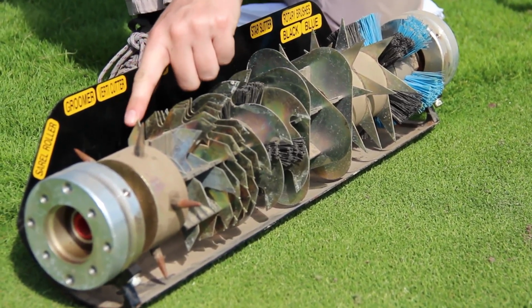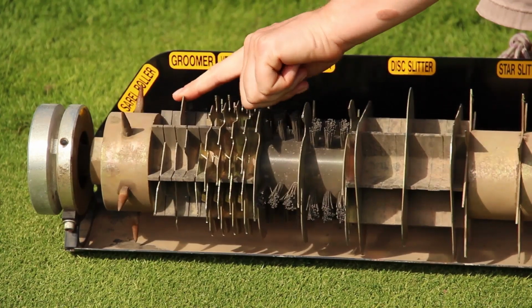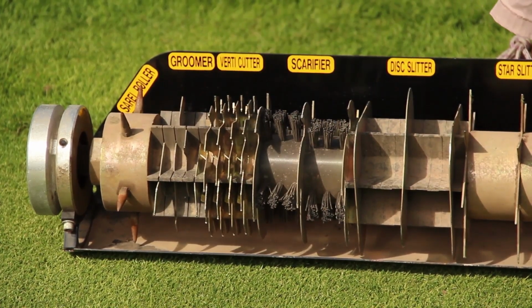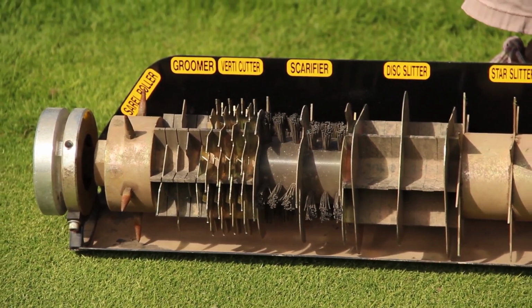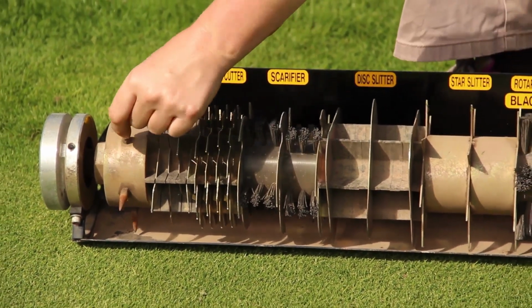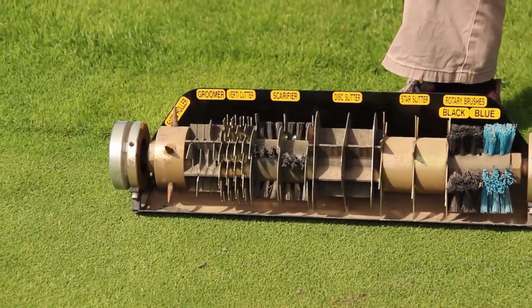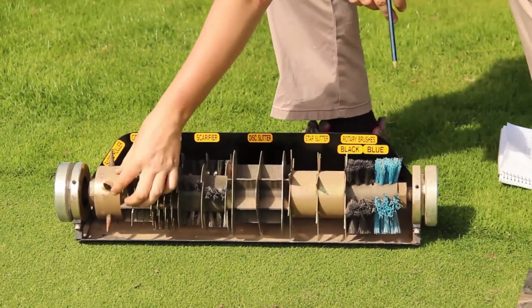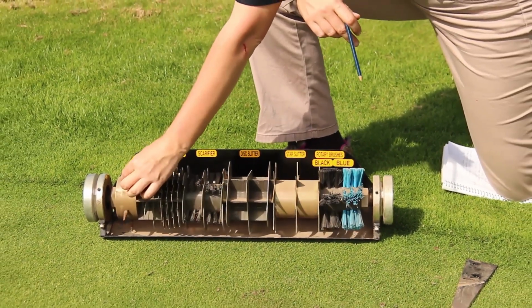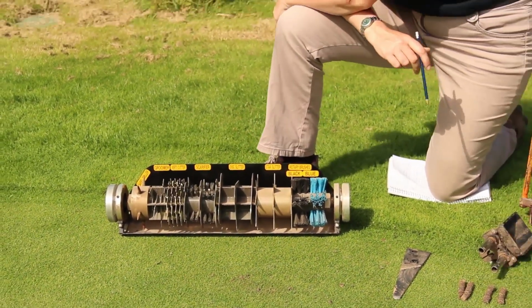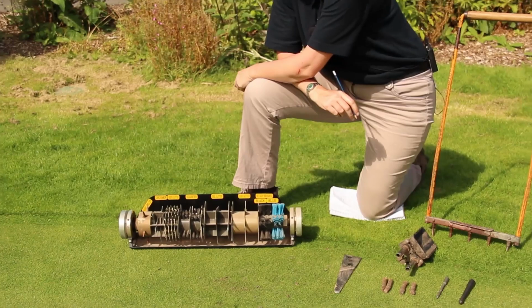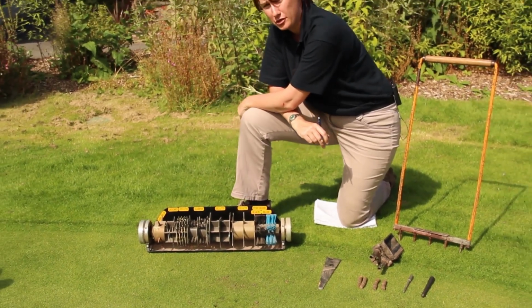The vertigroom is here as well, next one along, and again you would look at doing the subsurface aeration with that machine. Then you have a sorrel roller which would spike across the surface of the green. As you can see, these can be quite shallow and you would vary that and tend to use that during the months that you wanted to just have some better water infiltration.